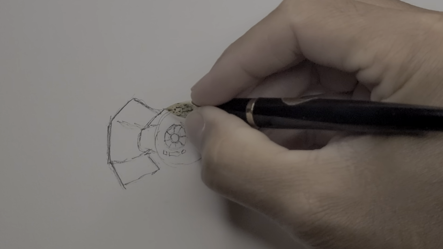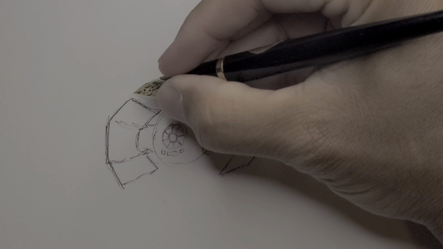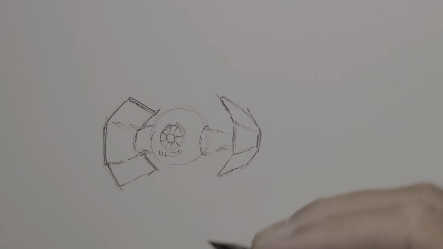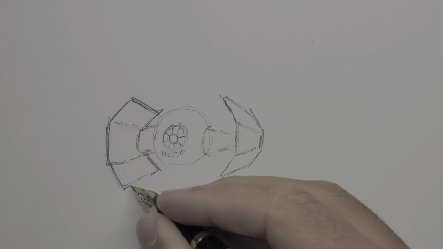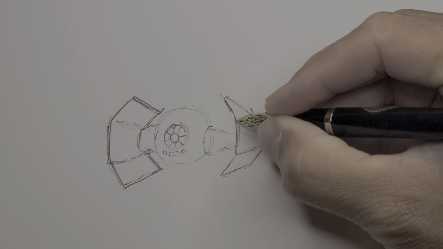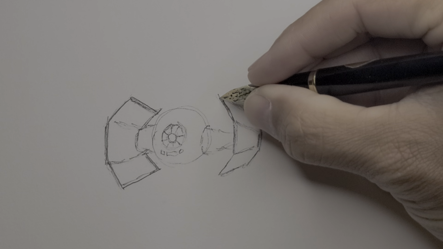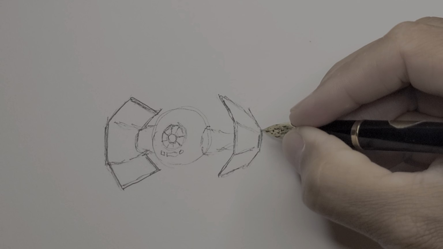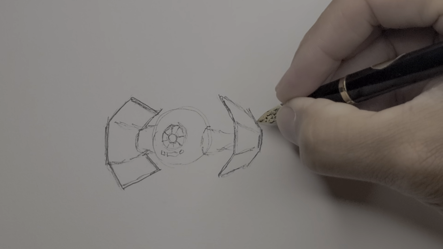Yesterday I drew a picture of Conan O'Brien as an Ewok, and they kind of look at Ewoks a little bit differently, I think, and I think the older I get, the more I look at them a little bit differently too.